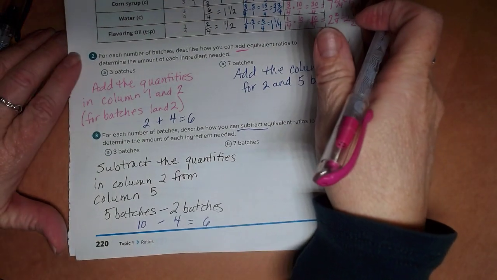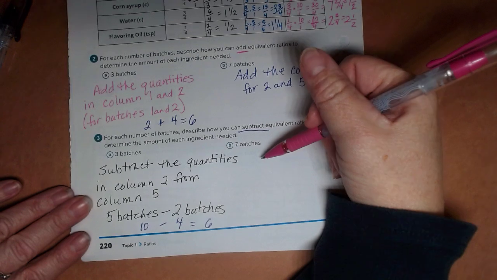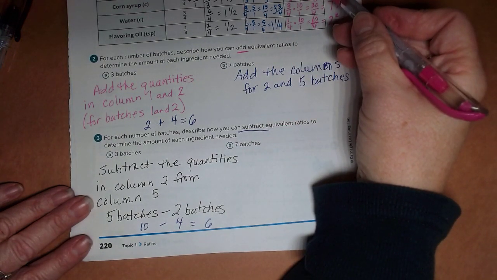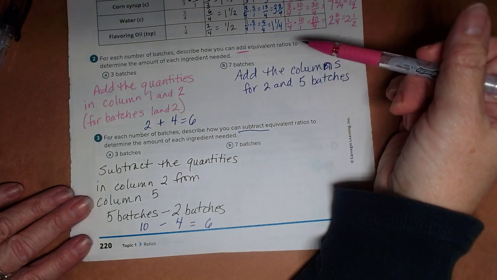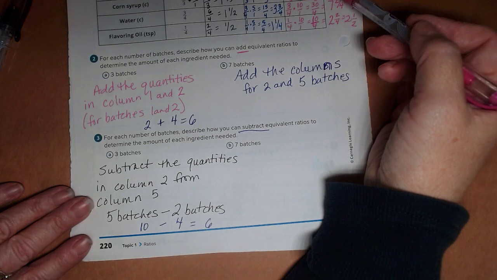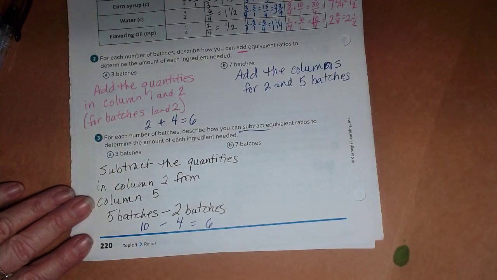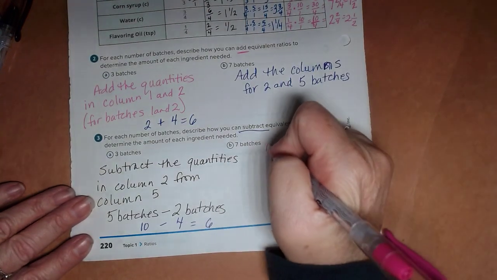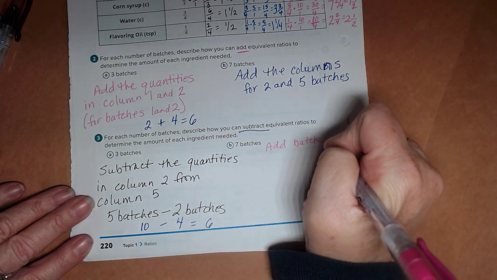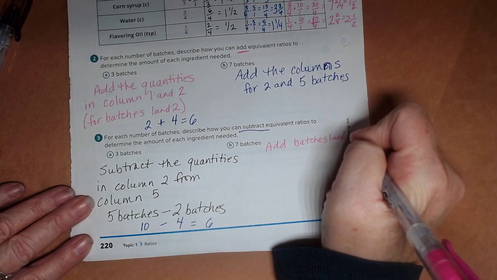So if we're going to subtract to get 7, we would have to start with the 10. And what would we have to do? We're going to have to subtract 3 off of it, but I don't see a 3 here. So to get 3, we would have to first add batches 1 and 2.